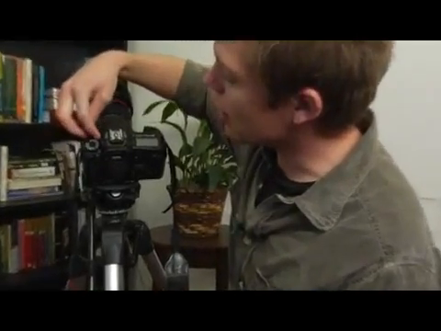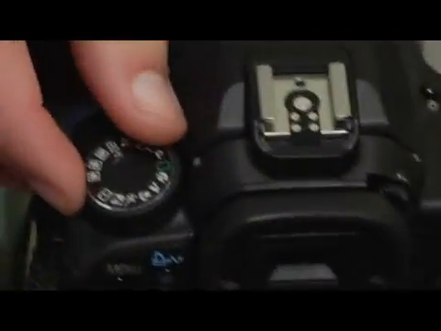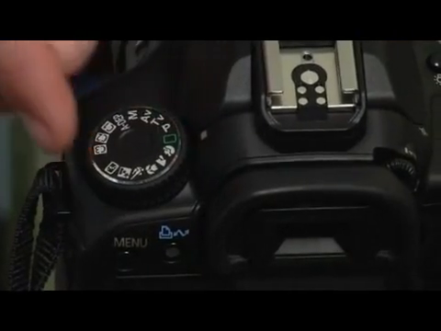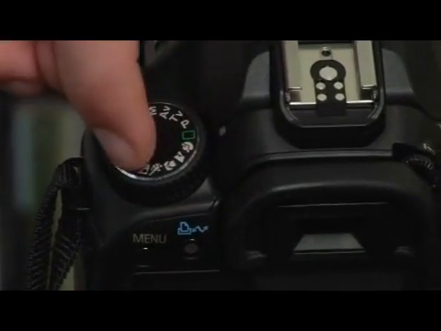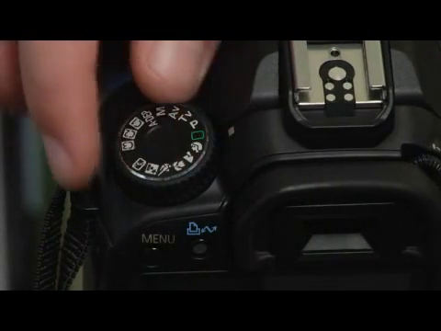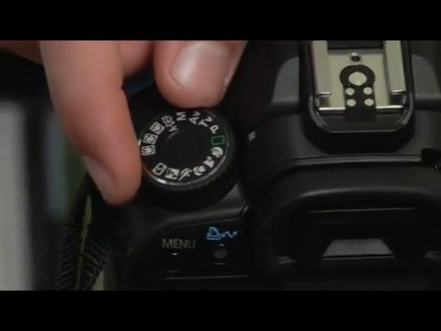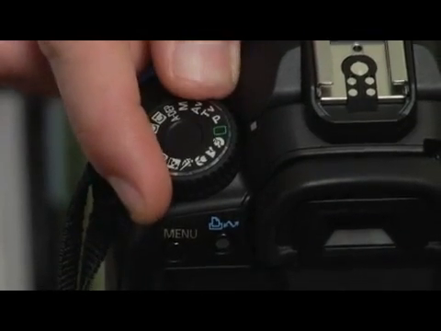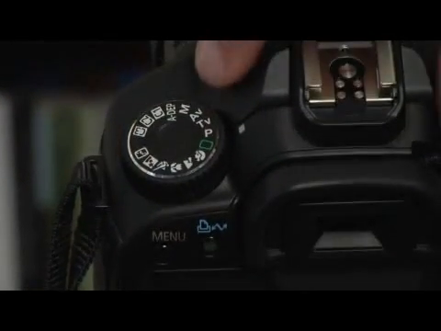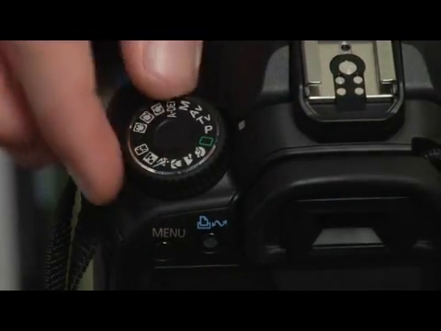Canon has separated most of the modes into two areas. One is the basic zone, which is on the lower half of this dial here. Most of these basic zones have an icon that looks very different from the creative zone modes. The creative zone is indicated by letters for the most part.